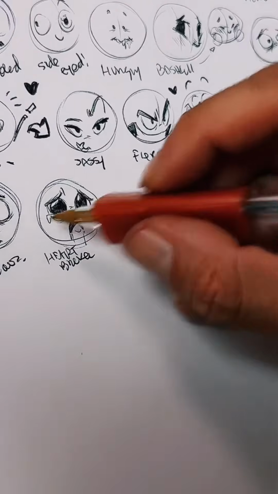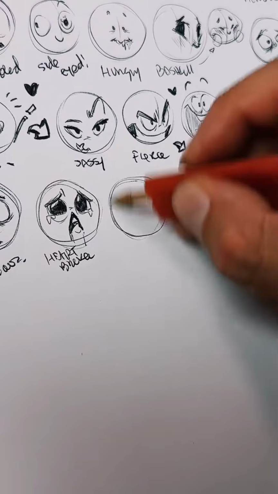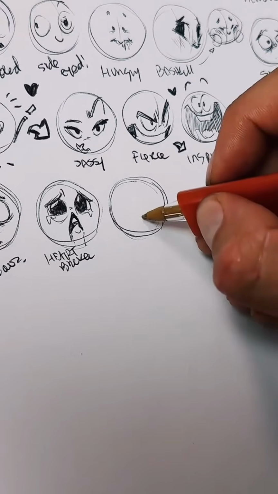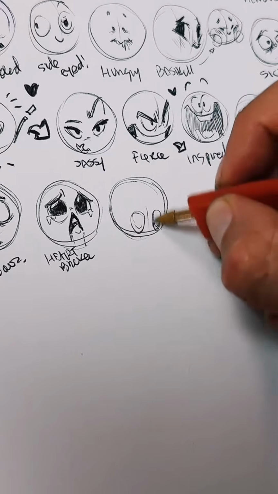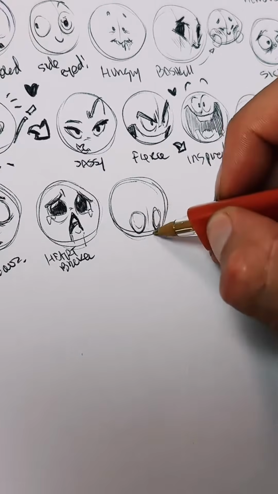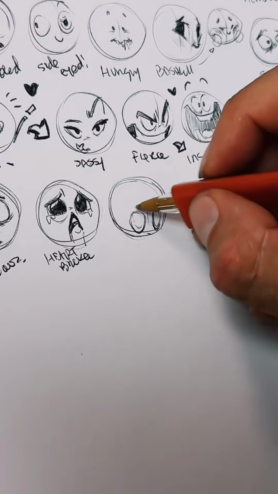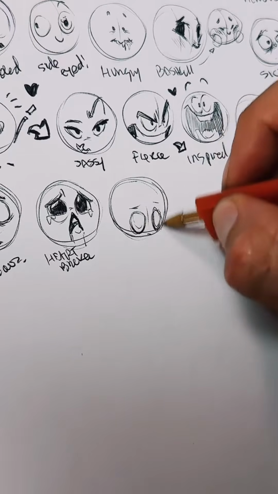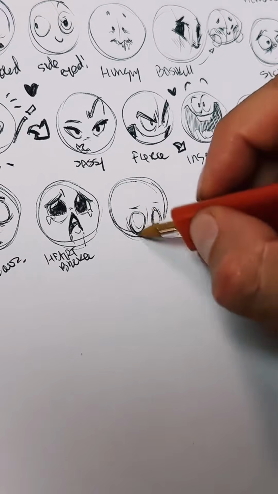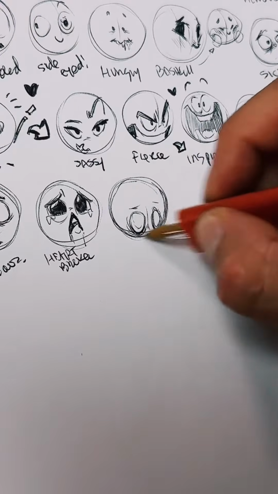Empty. Well, empty would be very much like lost or anxious. So empty would just be like somebody that's just given up, right? Like somebody that's probably looking down.